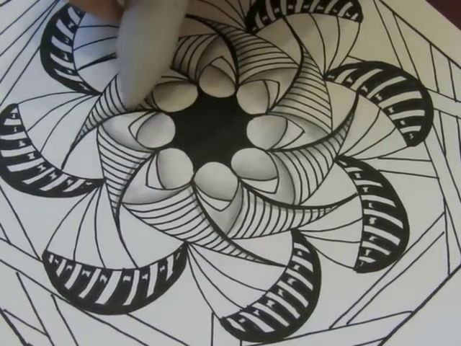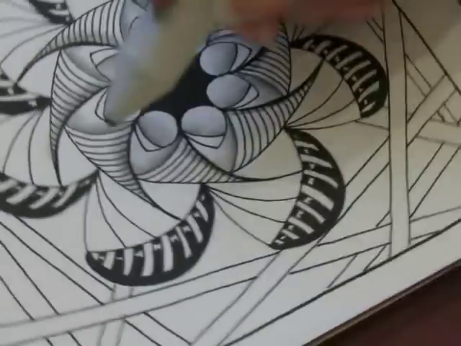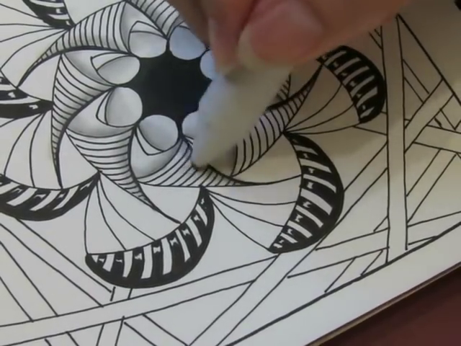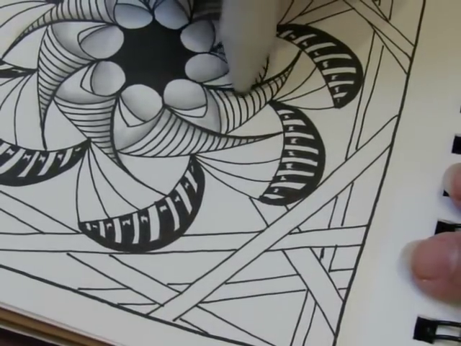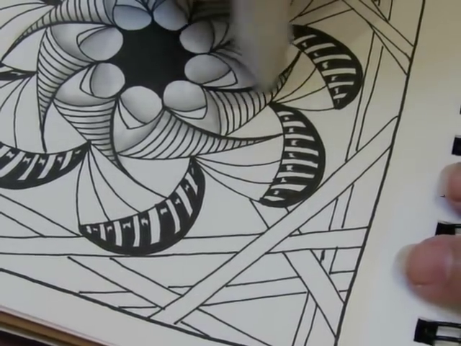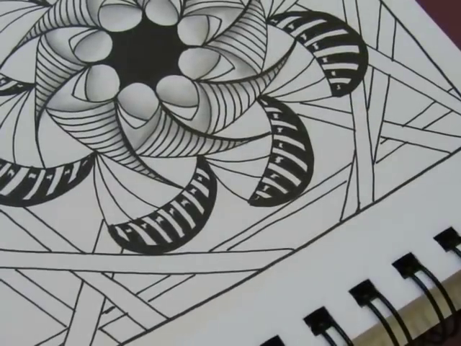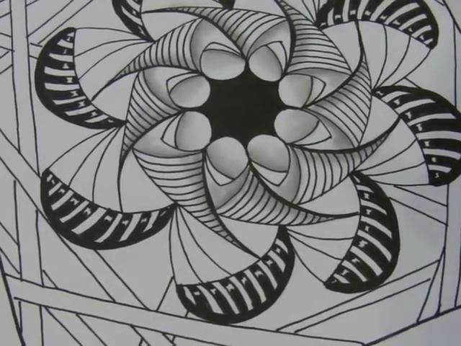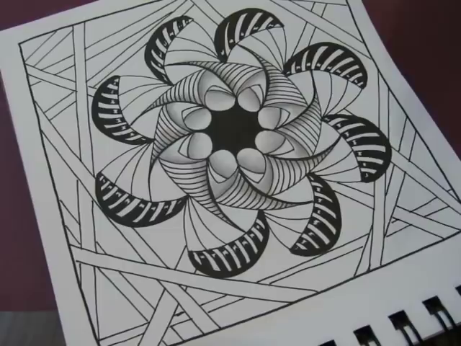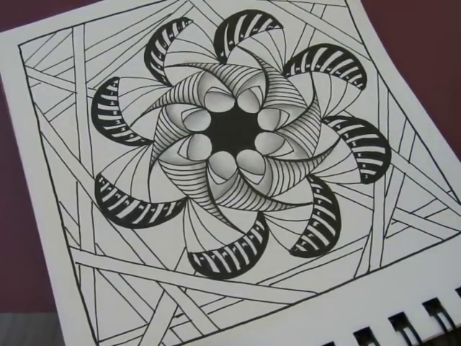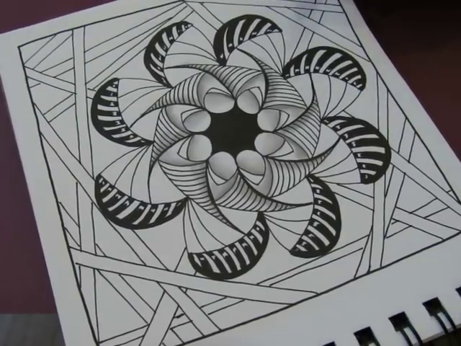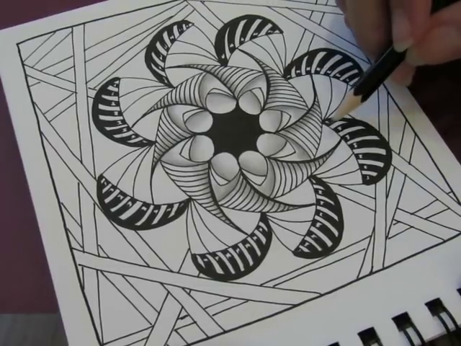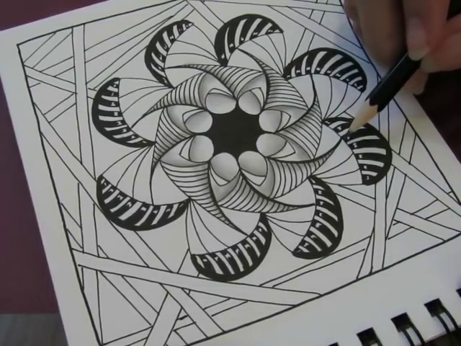I switched to my bigger, fatter blending stump just because it's got a bigger tip, so it spreads it out in a bigger area. Zoom you out so you're not off screen. I like that. Okay. So now the question is, what do I want to do with this? How do I want to shade it?